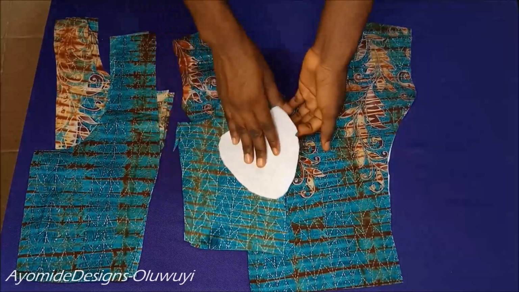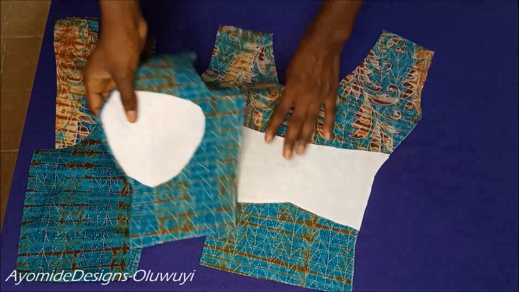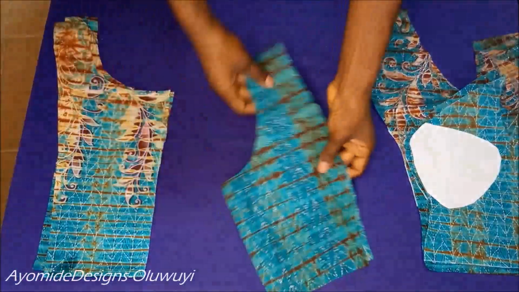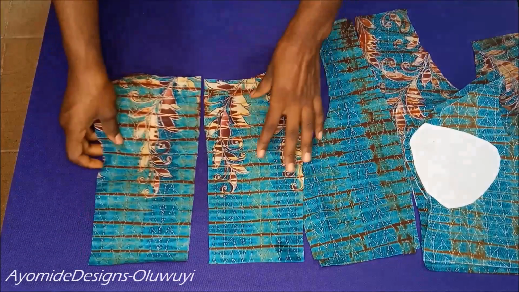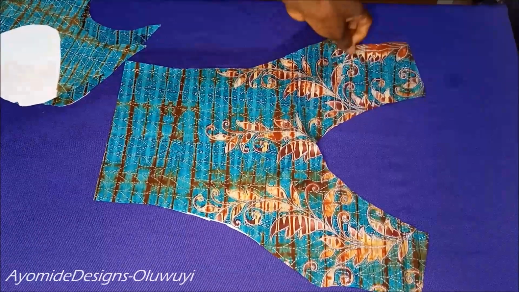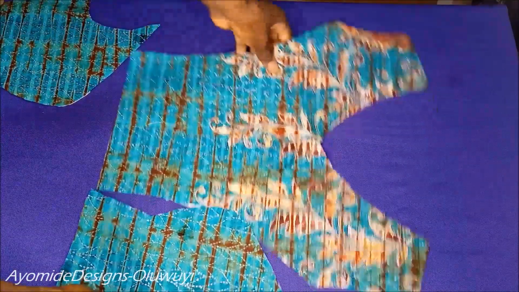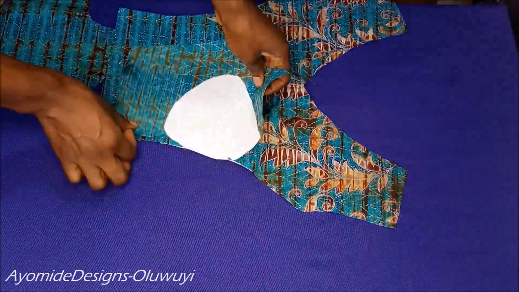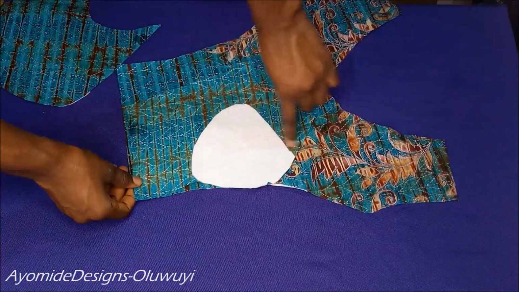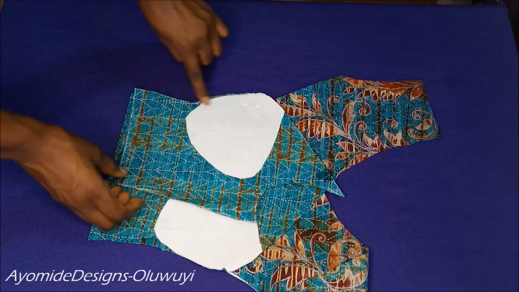Okay guys, I'm done cutting out, and I've gone ahead to fill in my wording on my front panel pieces on both the center front and the side front, and these are my back panel pieces. The next thing I did, I also have my lining here actually. To join my front panel pieces together, I'm going to be placing right sides against right sides, and I'm going to be sewing in by ½ inch seam allowance right from the waistline up onto the armhole region. I did this for both sides of my panels.